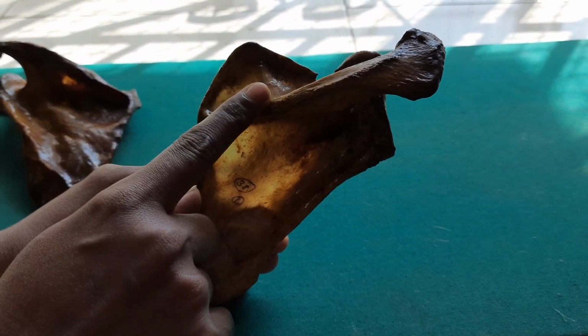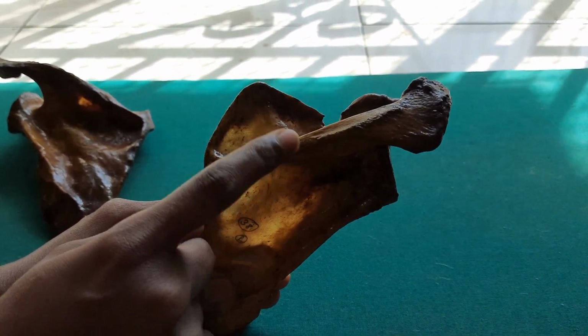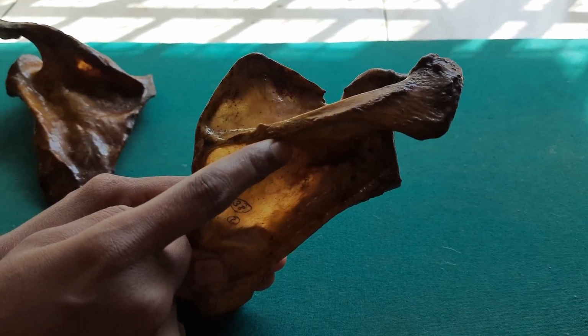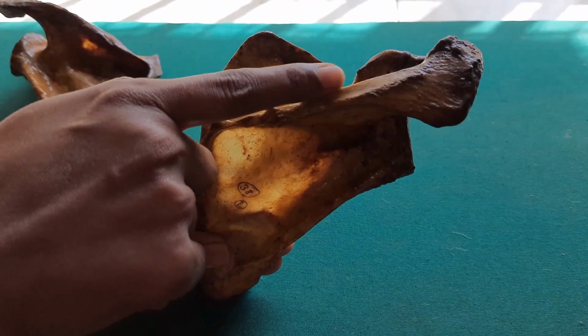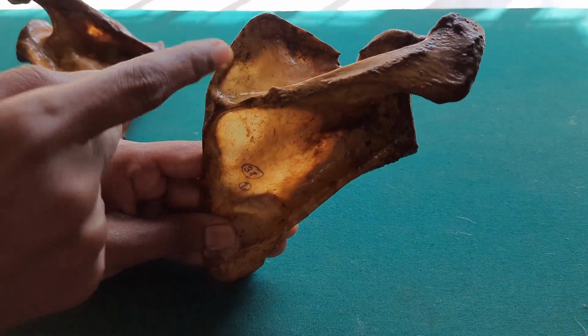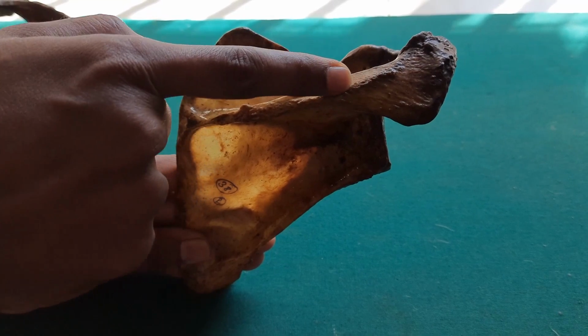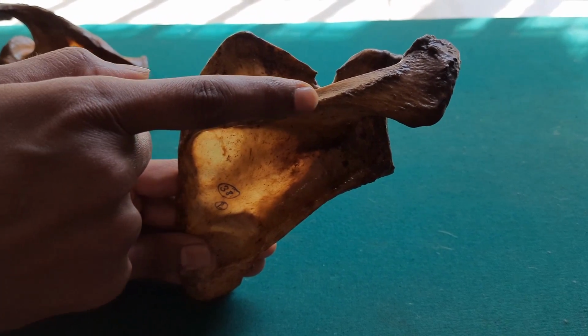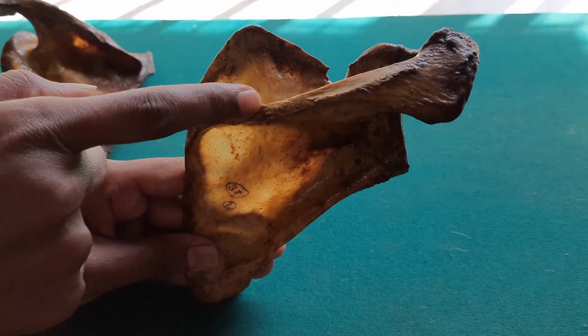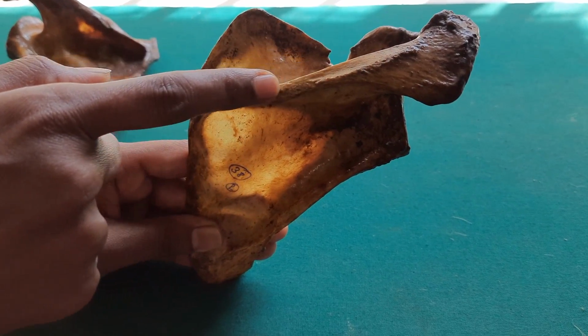Now coming to the spinous process. Spinous process has two lips and one border. The lips are the upper lip of the spinous process and this is the lower lip of the spinous process, and it has one posterior border. This posterior border is called the crest of the spine of the scapula.